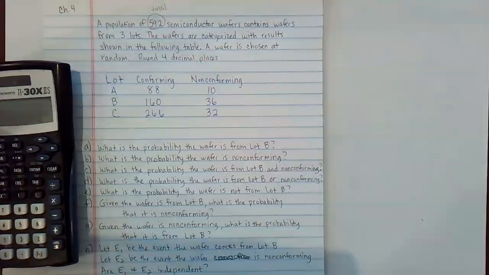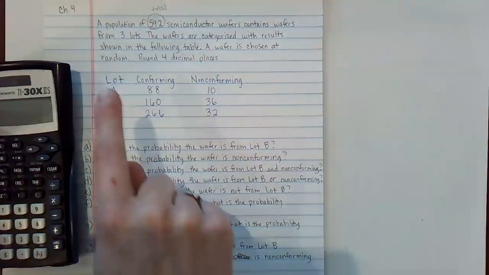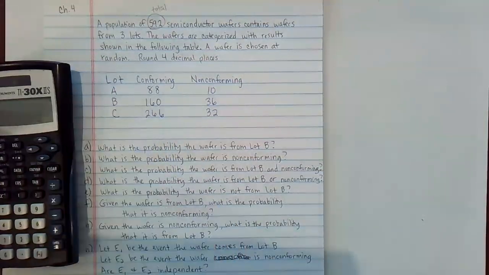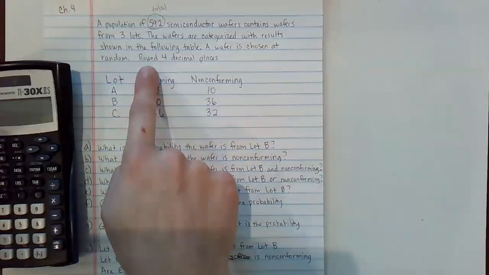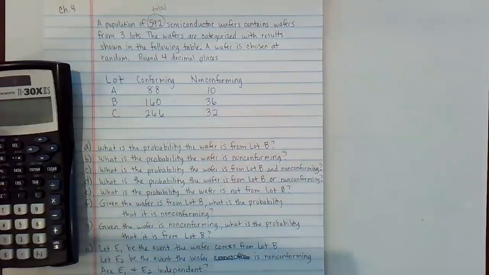So a population of 592 semiconductor wafers contains wafers from 3 lots. So here's the 3 lots in our chart. The wafers are categorized with results shown in the following table. A wafer is chosen at random, and then it tells us to round to 4 decimal places.